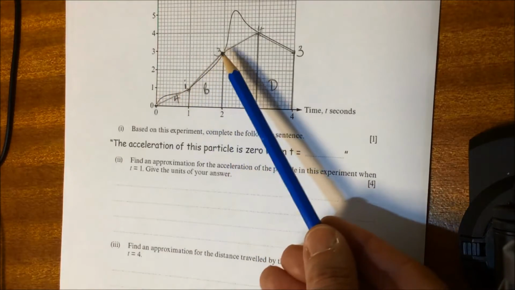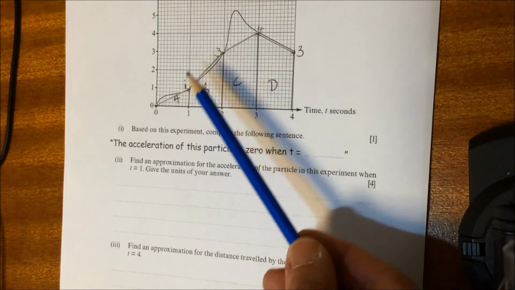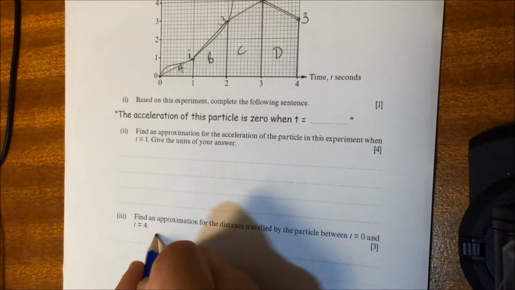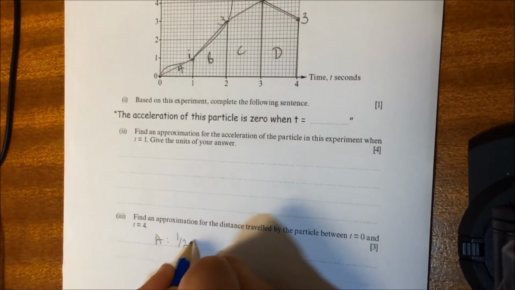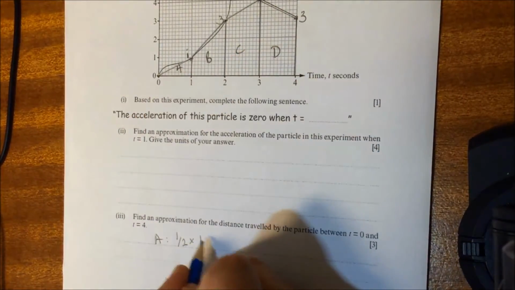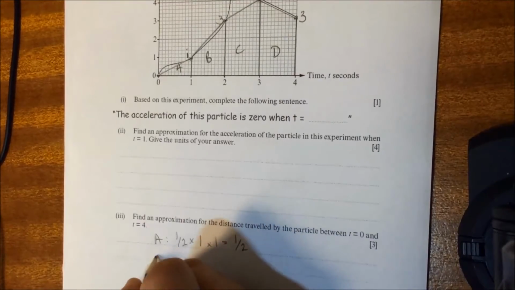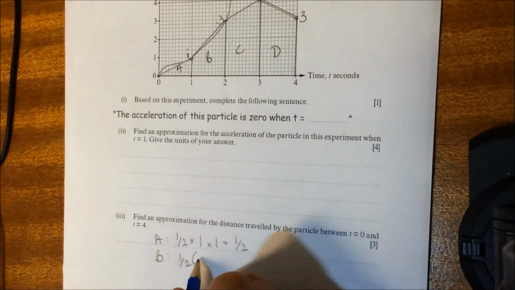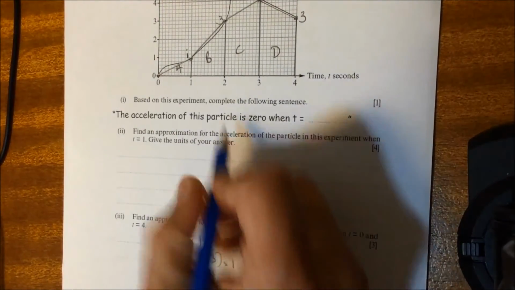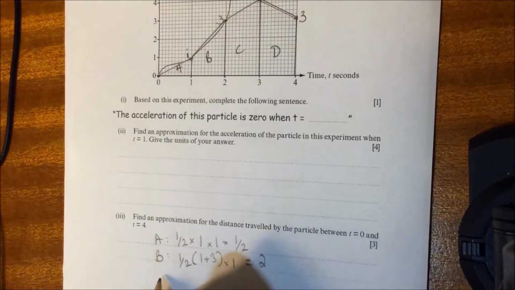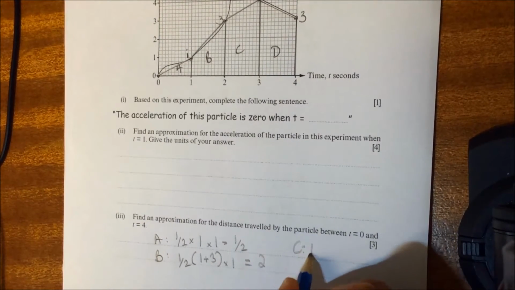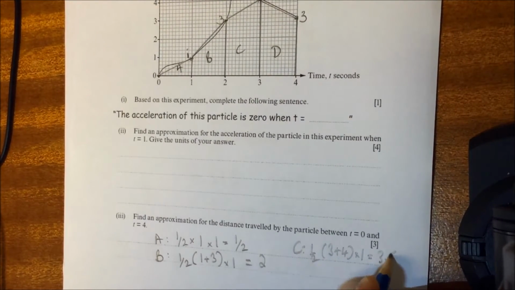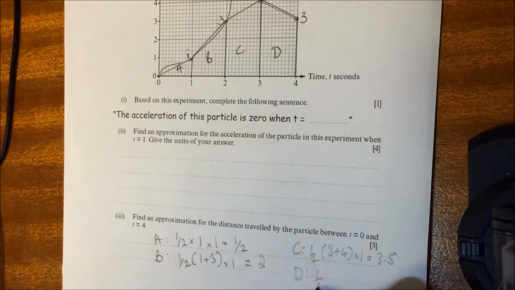I've written in the heights of each one of these straight lines now, which are the y coordinate of those points. So I'm now going to add my bits together. Area A is a triangle, which is 1 wide and 1 tall, so that's a half. B is a trapezium, where I add the parallel sides together and times by the distance between them. I'm going to do the same for C, and the same for D. So D and C actually land up being the same size.